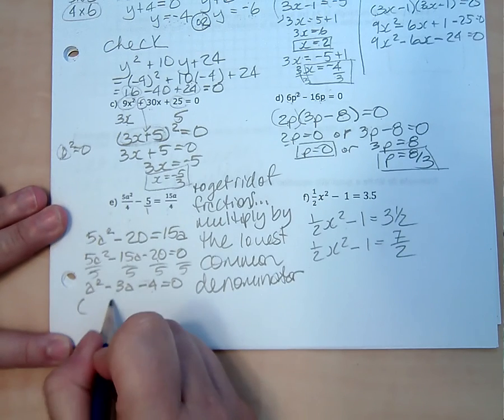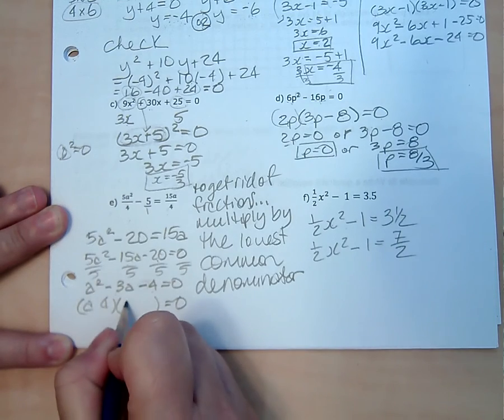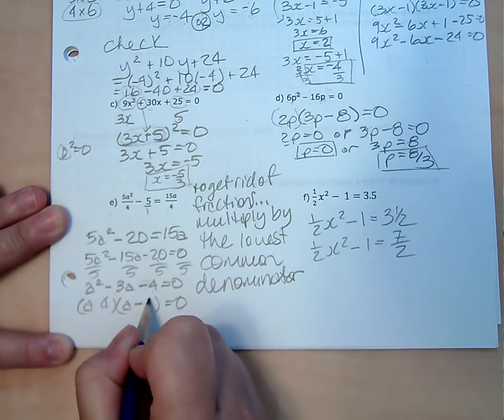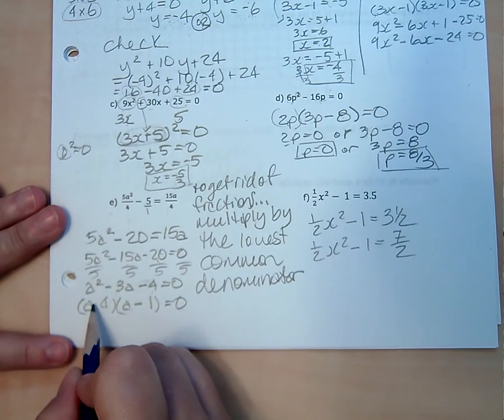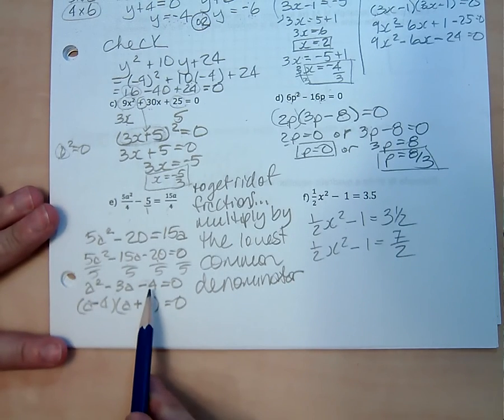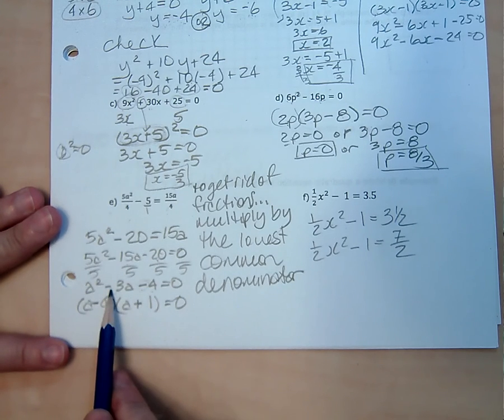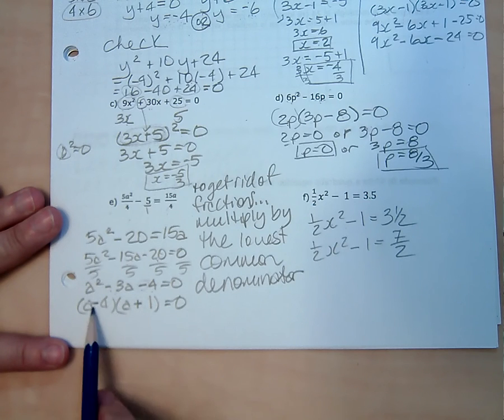So let's write that up. A 4, a 1, and let's figure out our signs. So the signs are different, and 4 is bigger than 1, so 4 is negative.